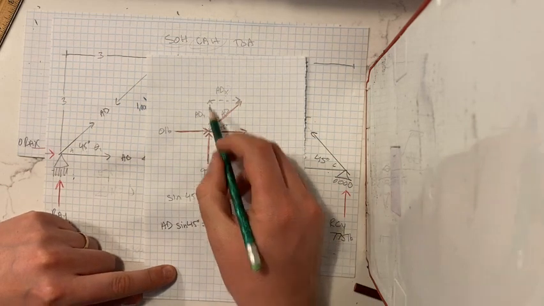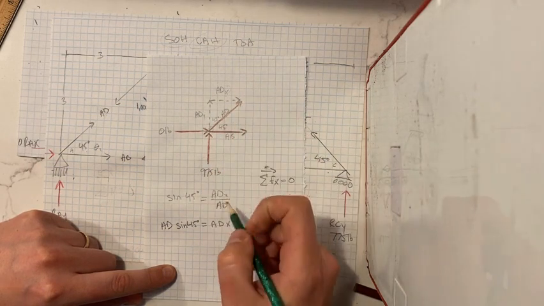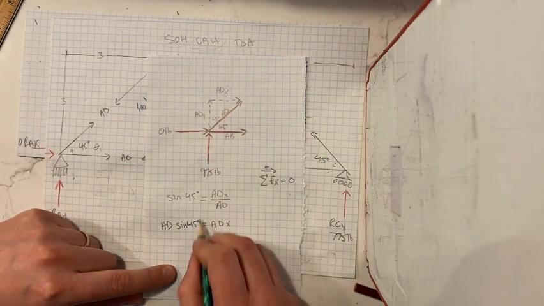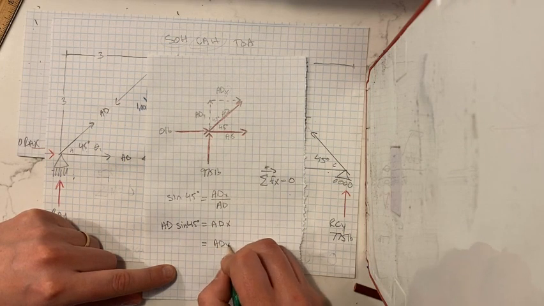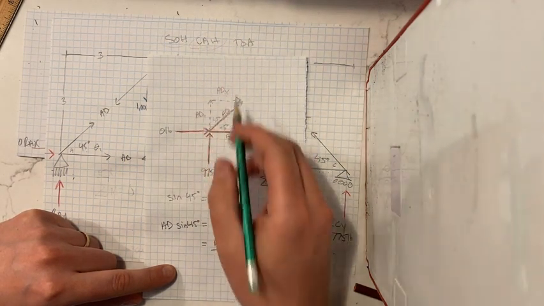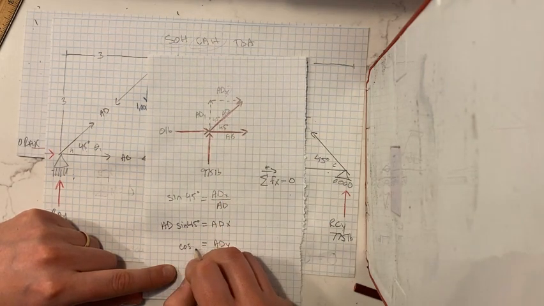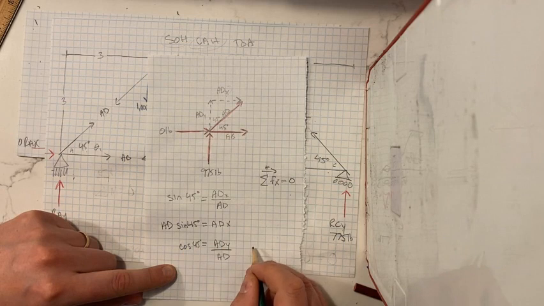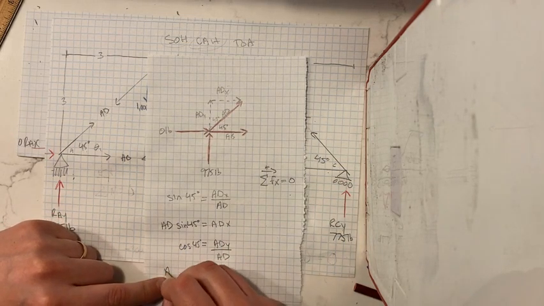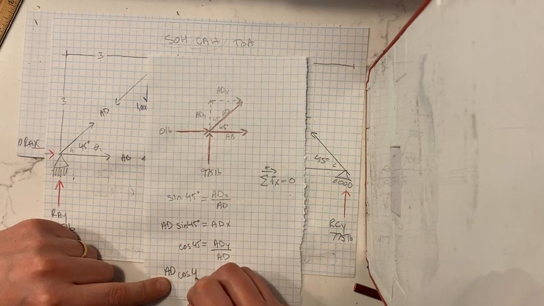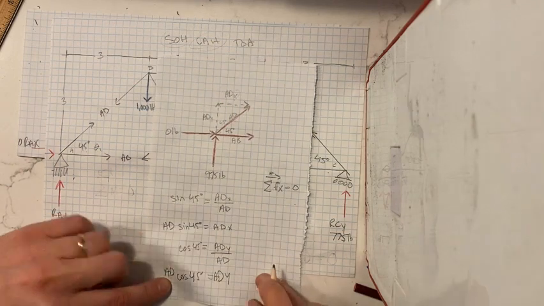And so we can use cosine to get adjacent over the hypotenuse, all right, putting everything in terms of AD. And so ADY, the adjacent, over the hypotenuse, AD, is equal to the cosine of 45 degrees. And again, you just multiply both sides by AD. And so that's going to tell you that AD cosine 45 degrees is equal to ADY.